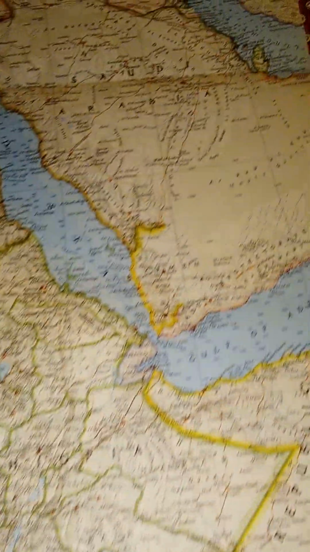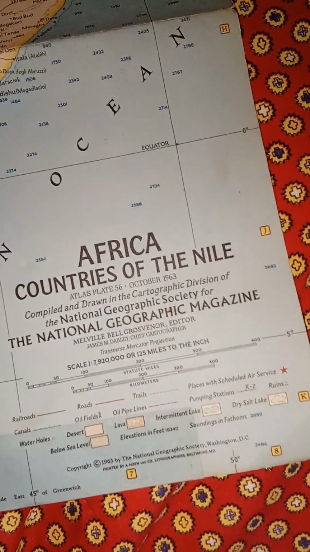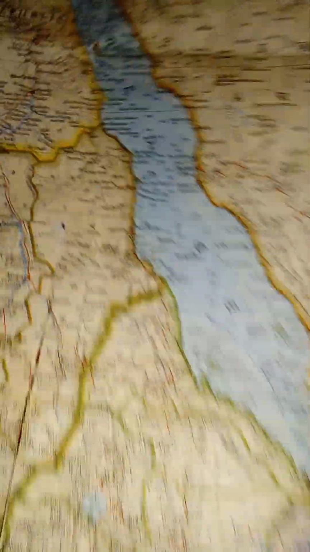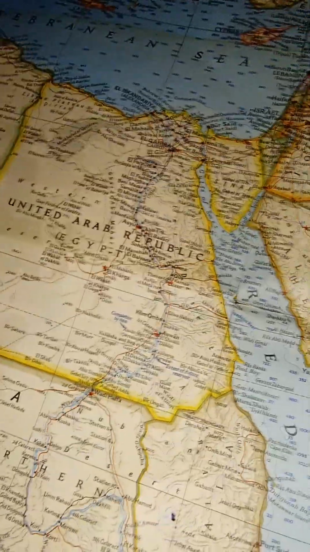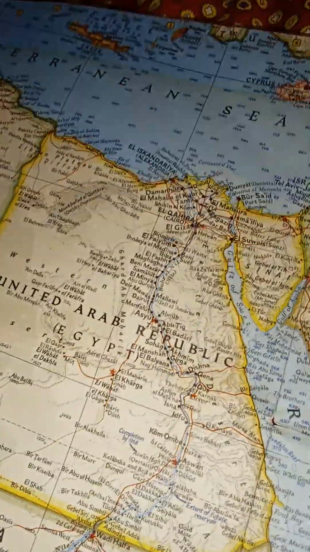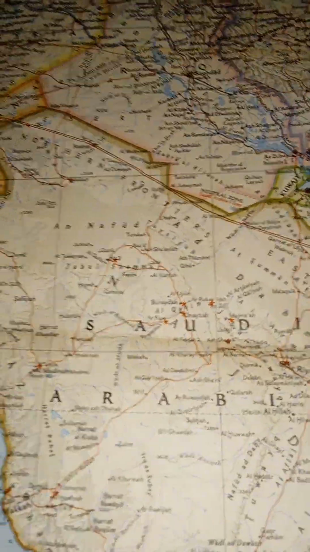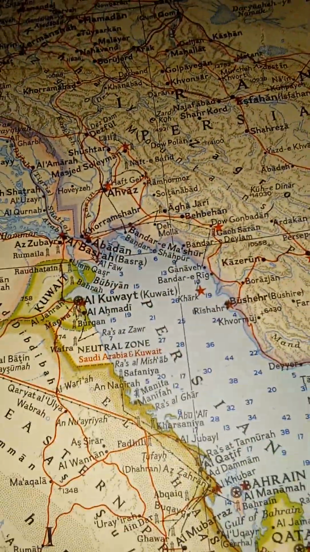The next map I'm going to show is of countries of the Nile in Africa. The time period was 1963, so that's a much older map. And here we see, instead of it being called Egypt and Syria, they're actually a United Arab Republic that was one country. What else? There's a neutral zone just south of Kuwait.